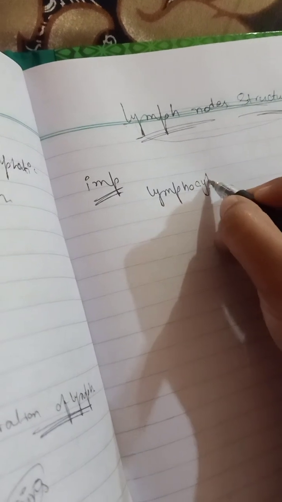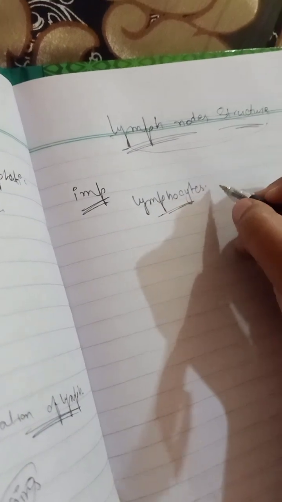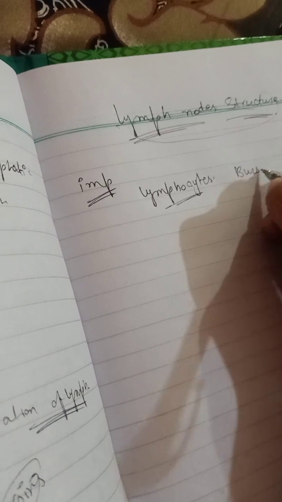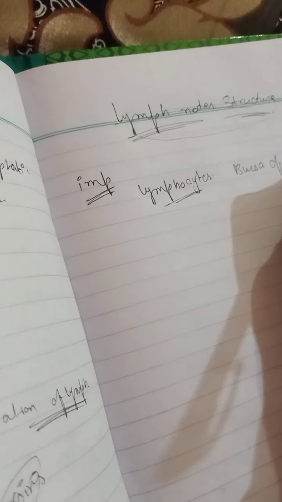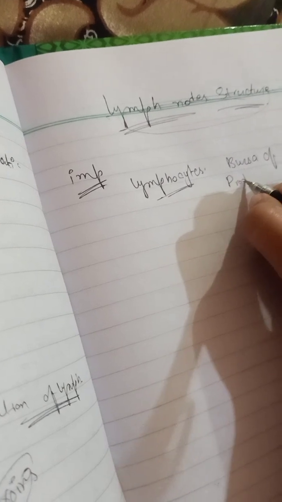lymphocytes basically mature in the bursa of Fabricius. Okay, and they are produced in the bone marrow.